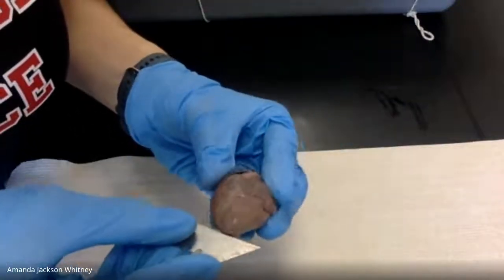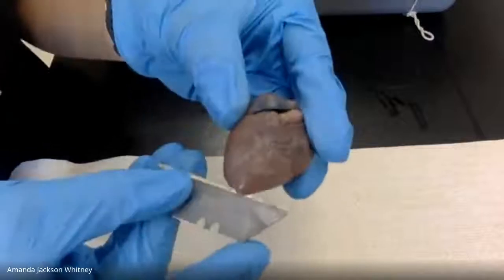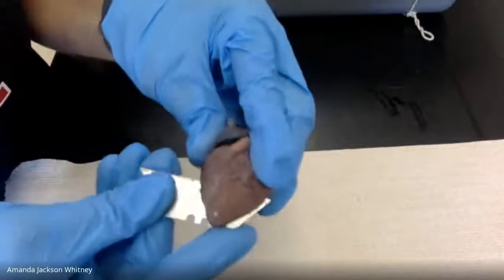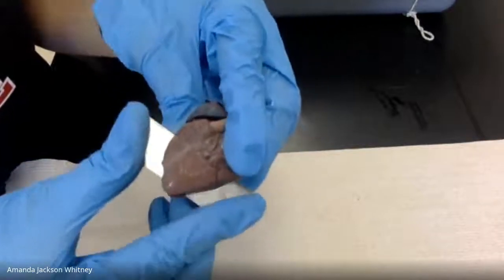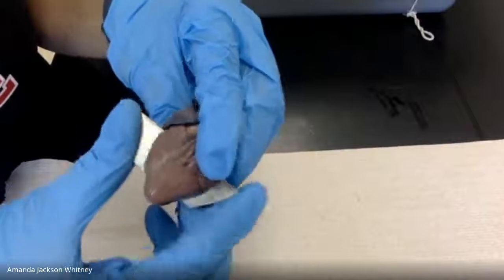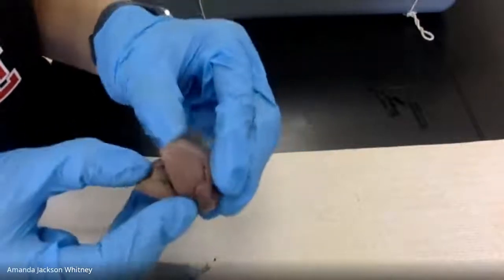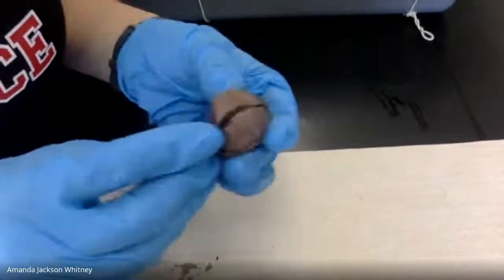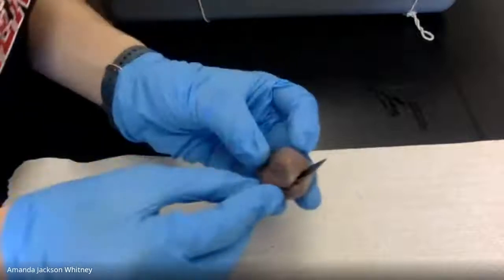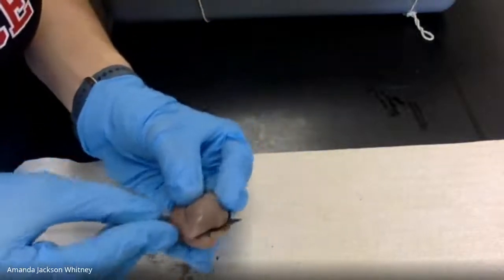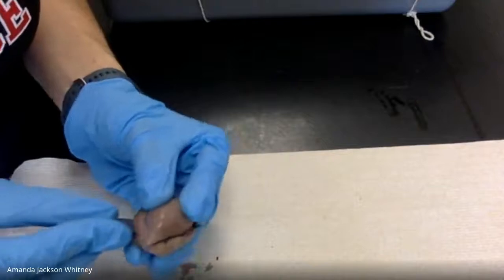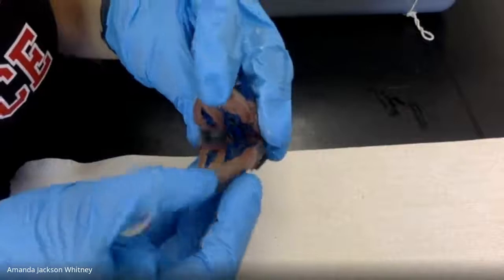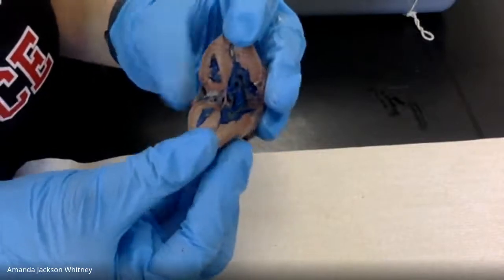Okay, I'm going to start cutting through here. I'm going to make a frontal or a coronal cut. Coronal is called a coronal cut because it makes it very easy for us to look at what's inside the heart. So that's kind of where it got its name from. Sorry, I know it's hard for you to see what I'm doing. But basically just opening it up like a fillet here, for lack of a better description.